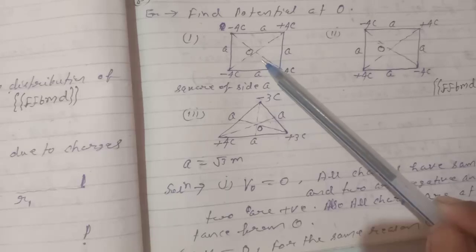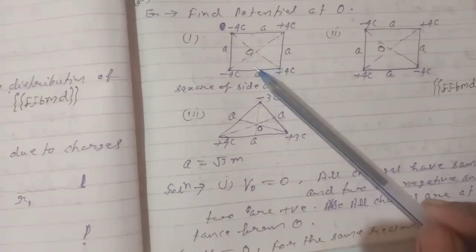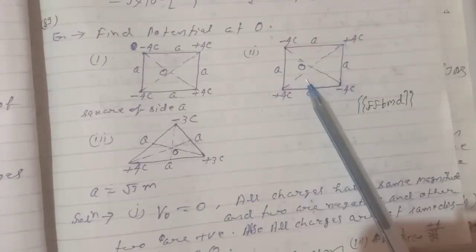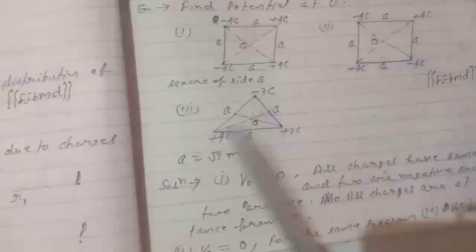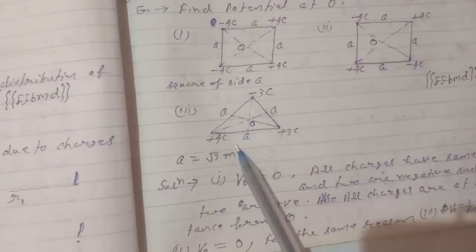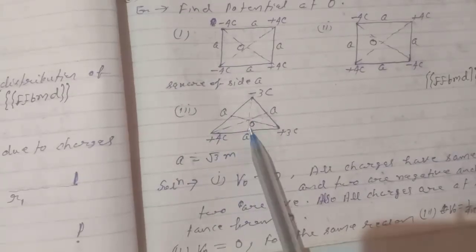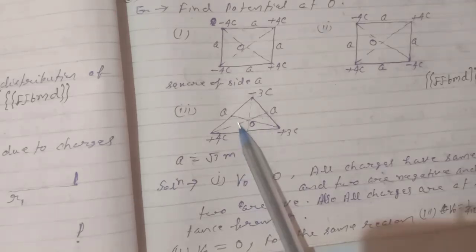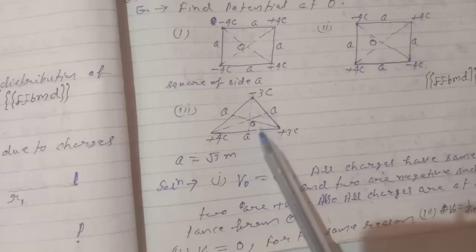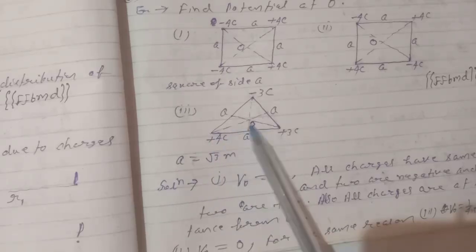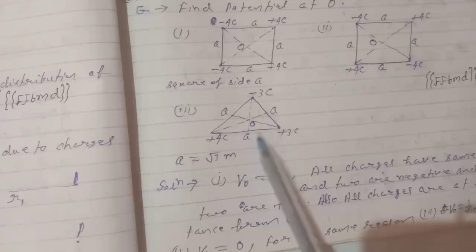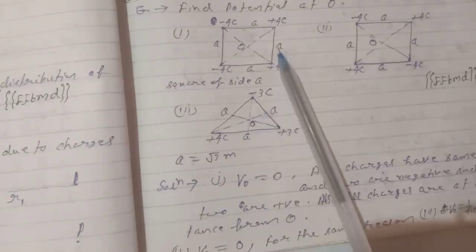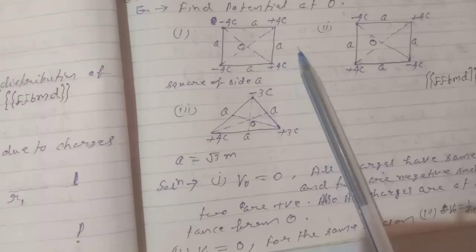So we can easily find the potential. Same case is here. Here also it is a square, so we can solve easily. Again here it is an equilateral triangle, so we can find this value, because the charge is placed, and the value of A is given as √3. Then we have to find it.